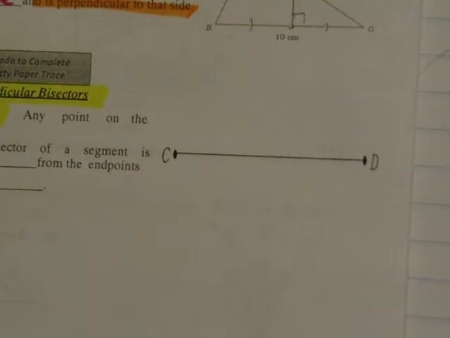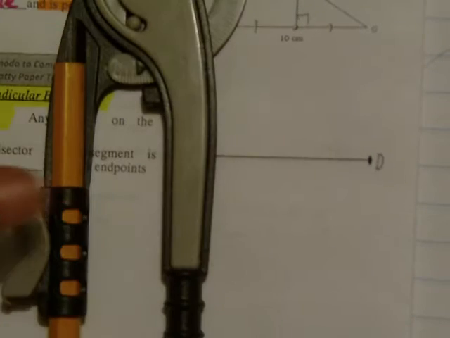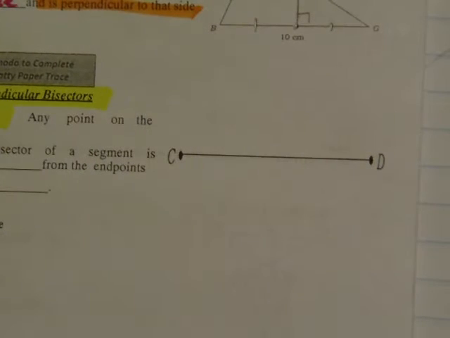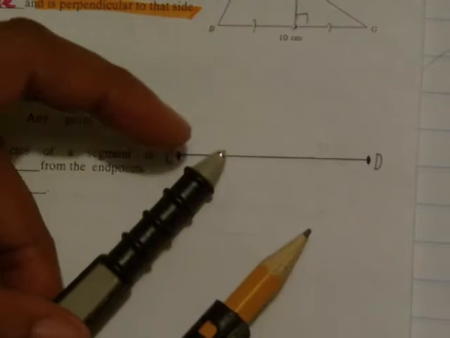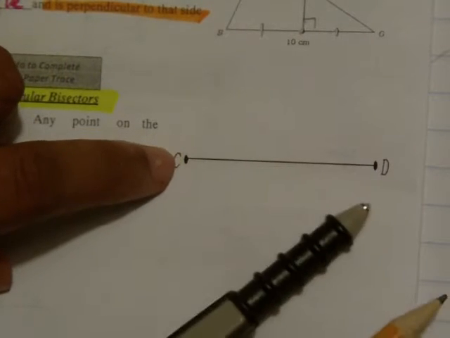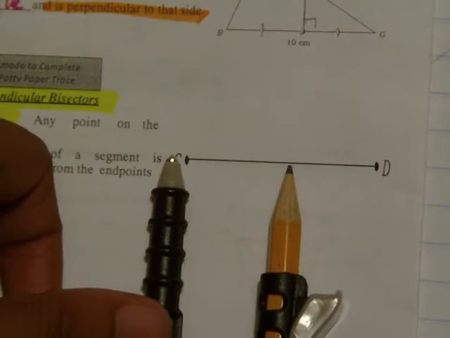We're going to need a compass. You can use the safety compass or traditional compass. I'm just going to use this traditional compass for this first example. Now, to construct a perpendicular bisector, we put the point of our compass on the endpoints. We don't want to line it up on the midpoint.